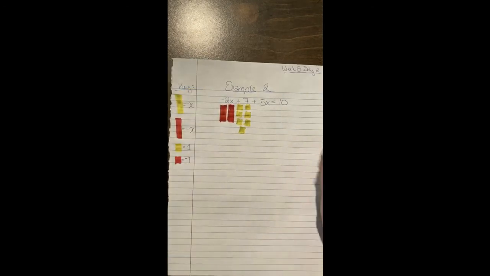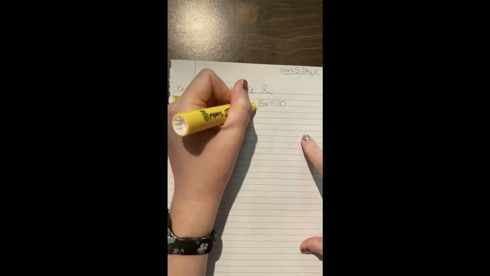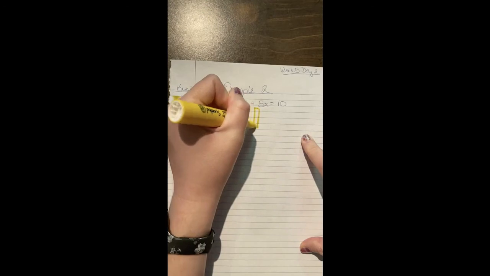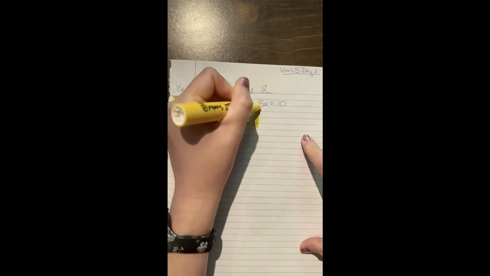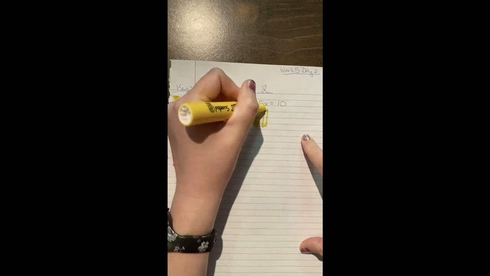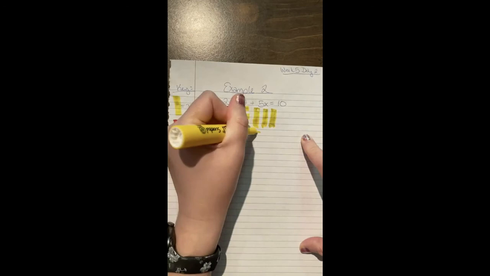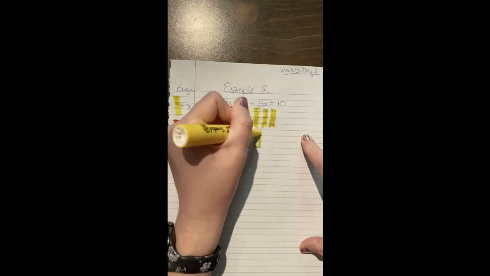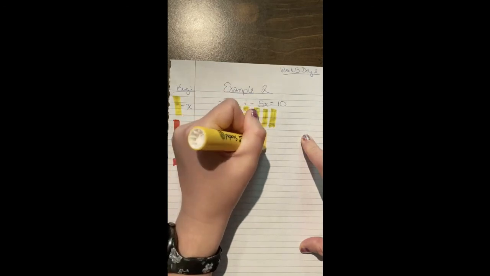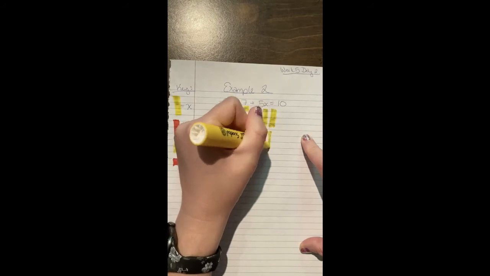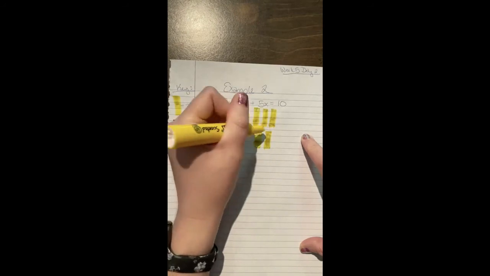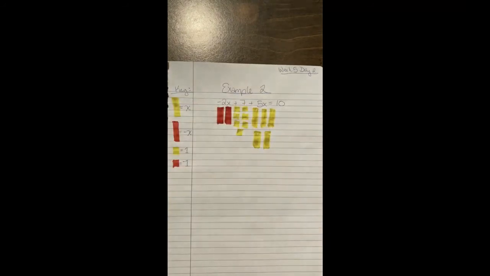All right. Then we have plus 5x. So that's 5 positive x's. So I'm going to need 5 yellow rectangles. Remember, I'm a math teacher, not an art teacher. It's not an art contest. All right, so there's my 5 positive x's.